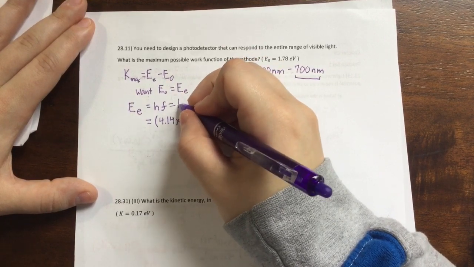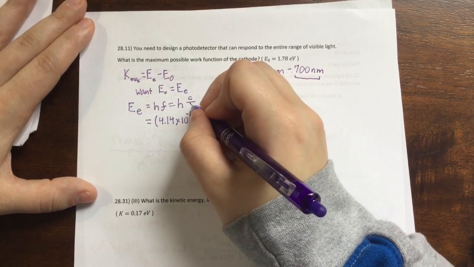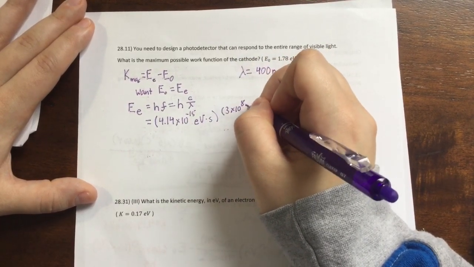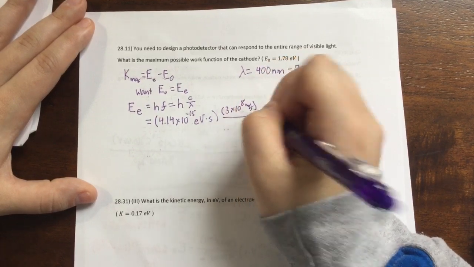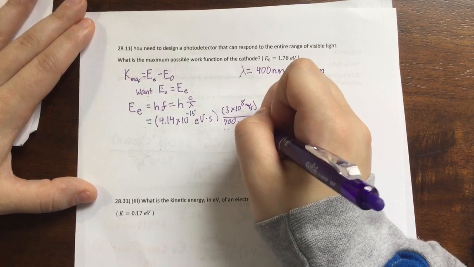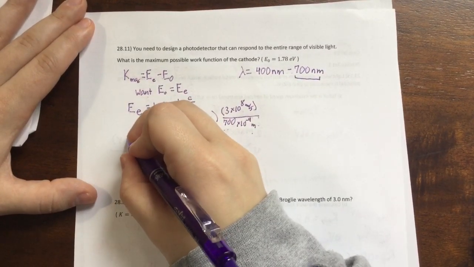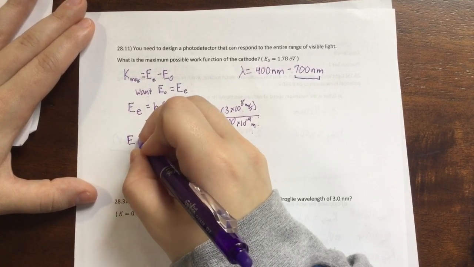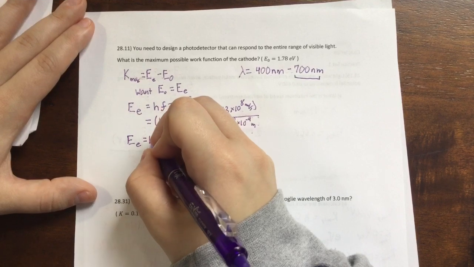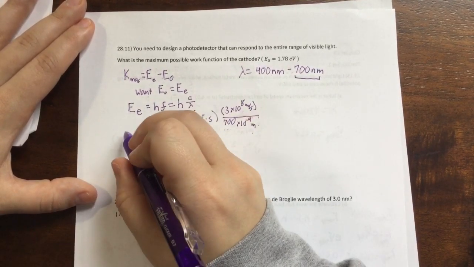For frequency, we're actually going to rewrite this equation as H times C over lambda, times 3 times 10 to the 8 over 700 times 10 to the minus 9. That will say that an electron hit with red light acquires 1.78 electron volts of energy.